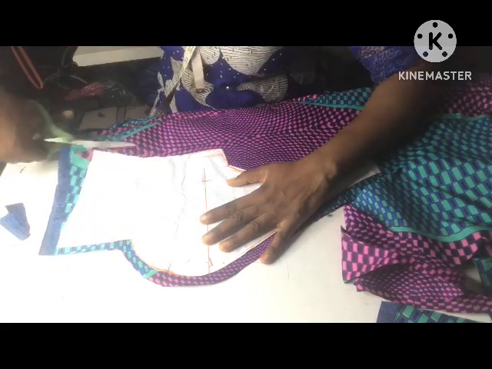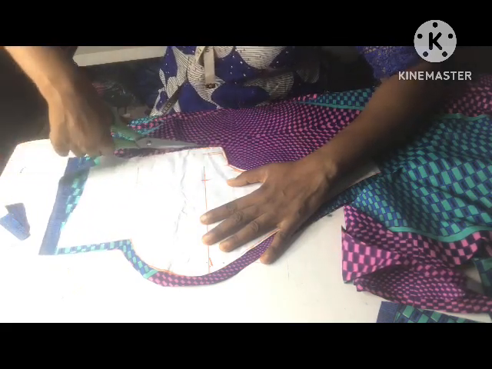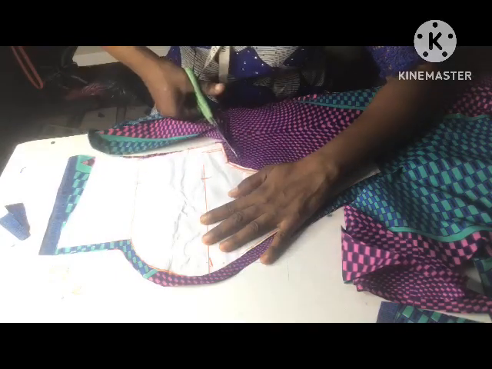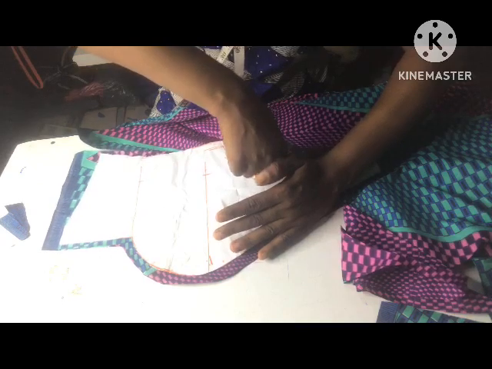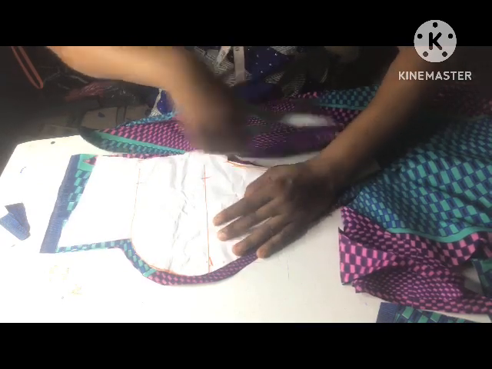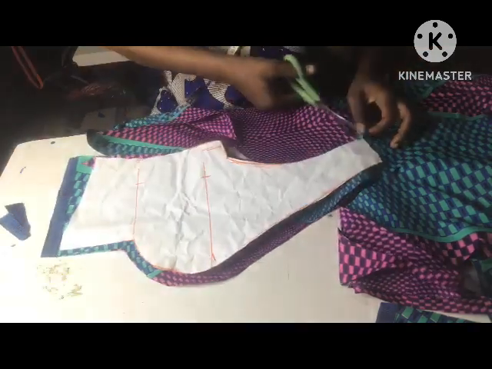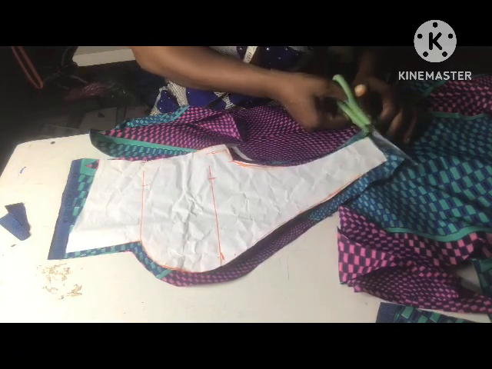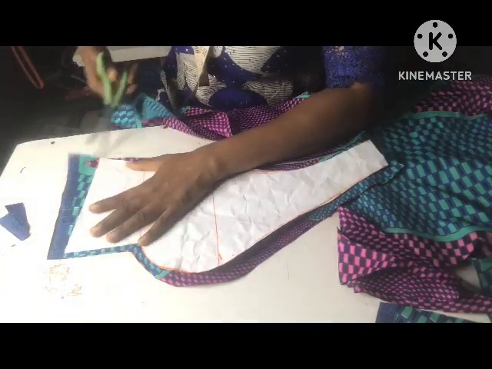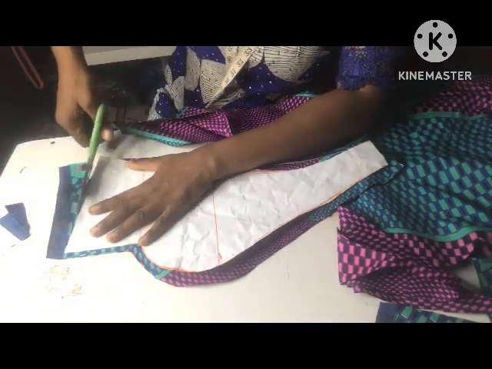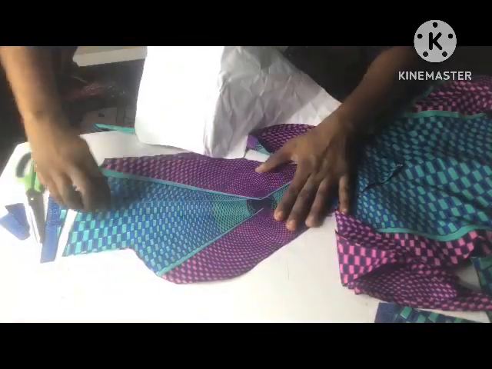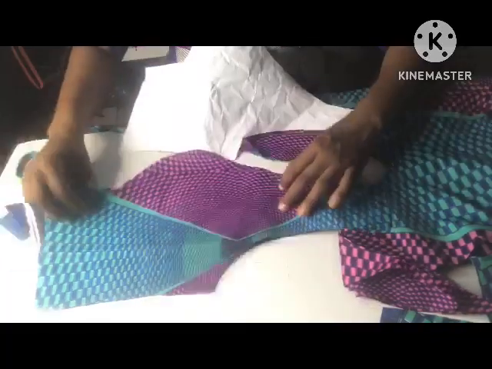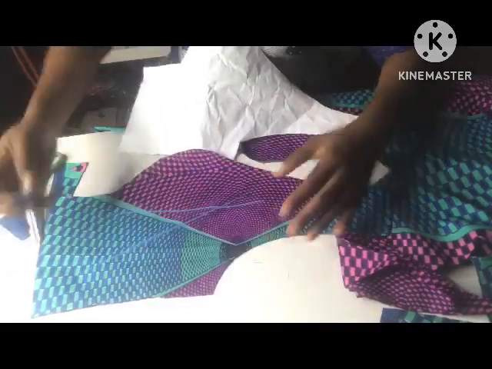So I'm going to cut out the side. I've already put my shoulder joining, so I might not need to be adding allowance there. So this is the down. I'm going to bring out the shape. So you have to mark the wrong side so that you won't make mistake.